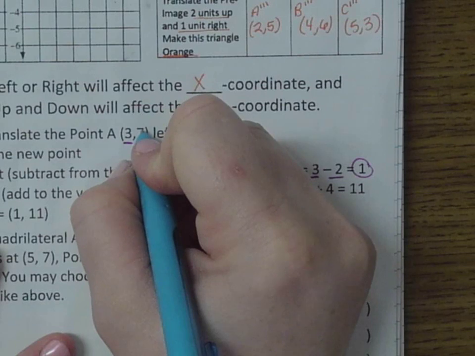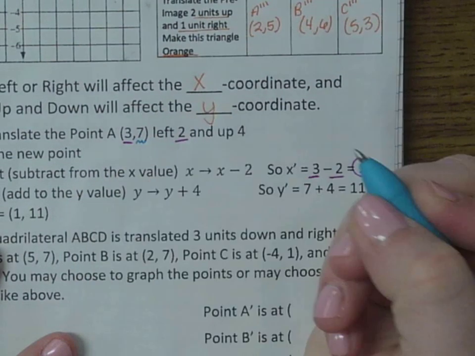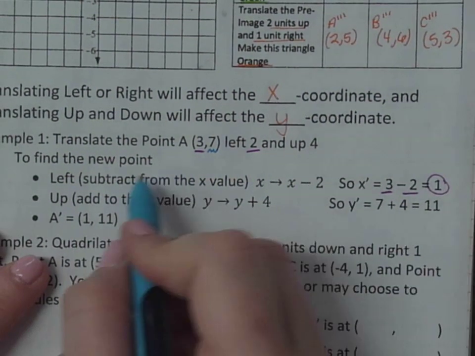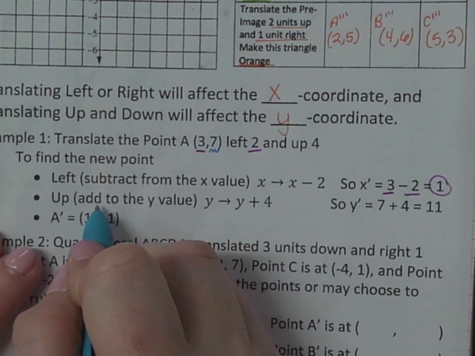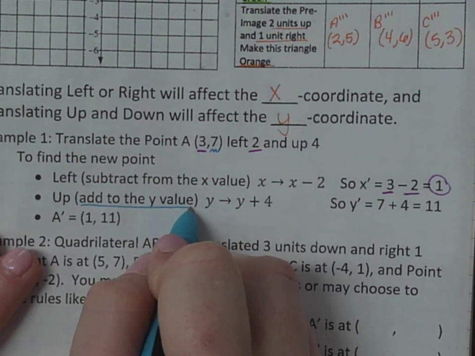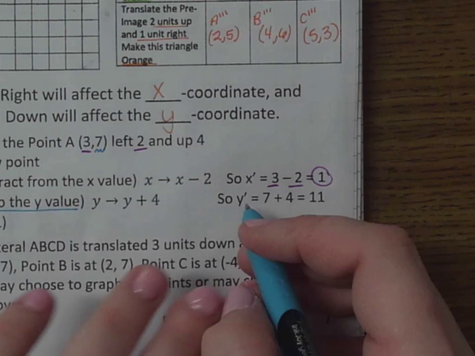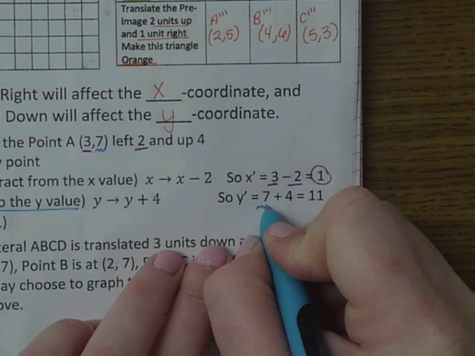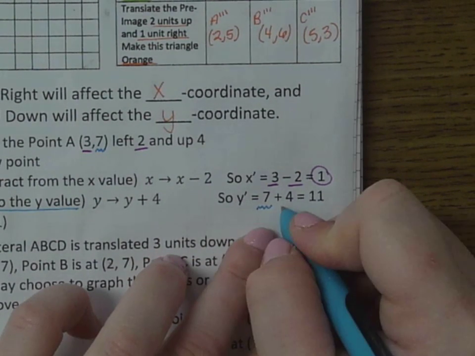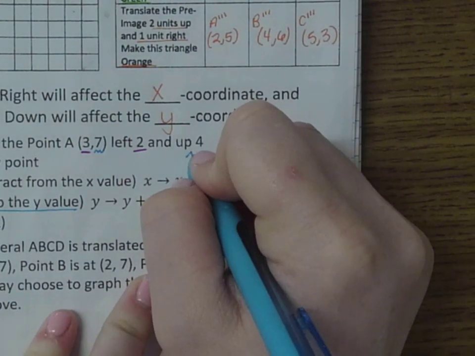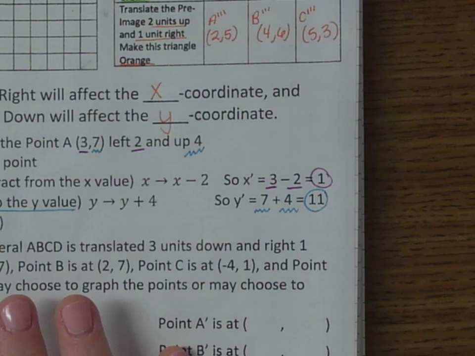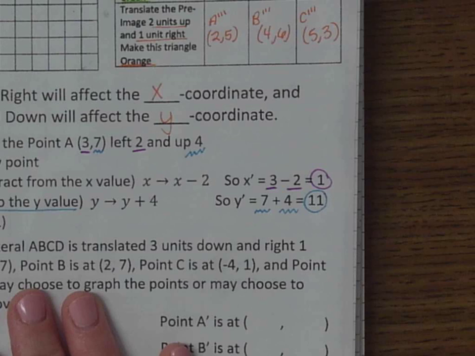Then, if we have the 7, and I'm just going to mark it funny like that, 7 is the y value. Well, that moves it up or down. Well, when you move up, you add. So if I have 7, I'm going to add 4, which gets me 11. Okay?